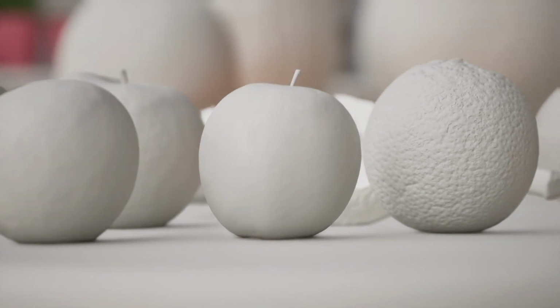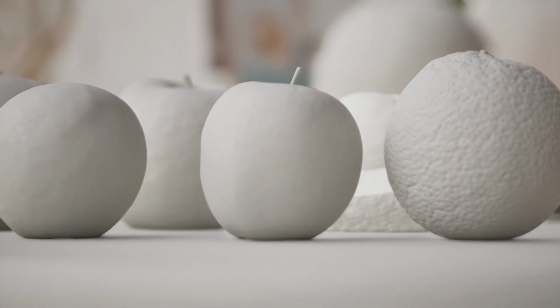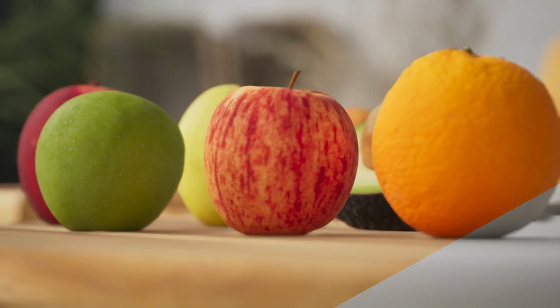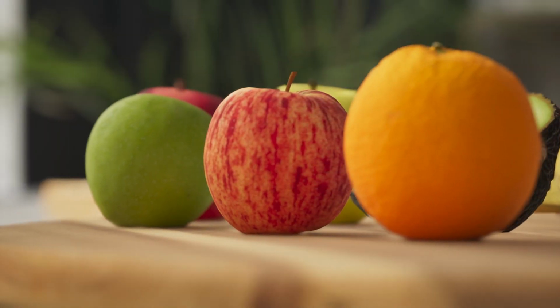Hey, what's up? Let's create this photorealistic scene in Unreal Engine 5.